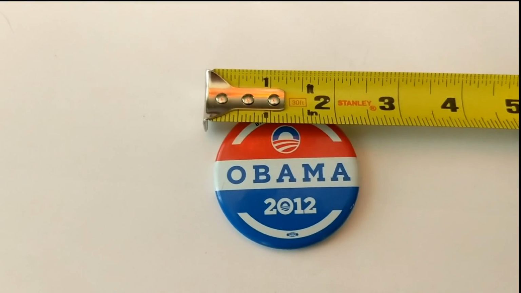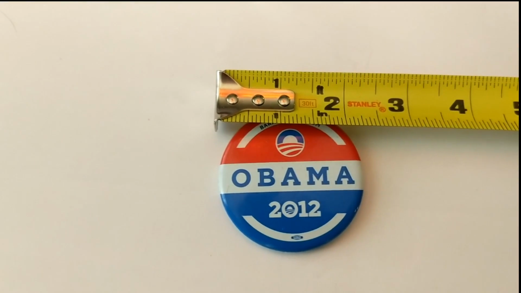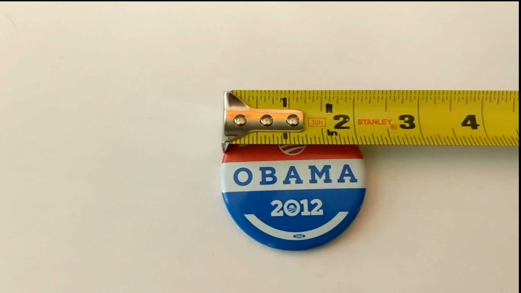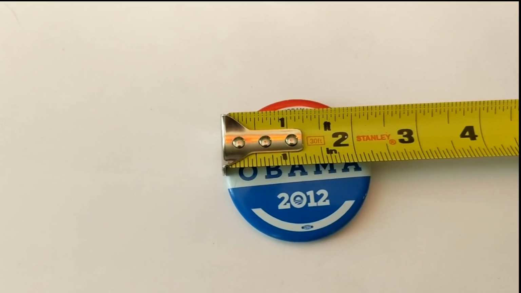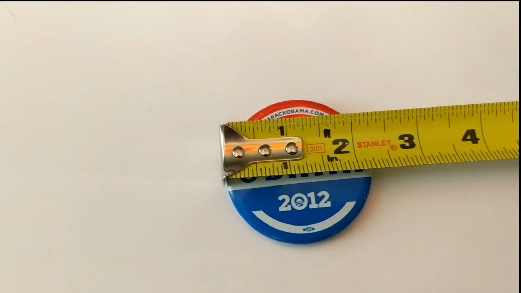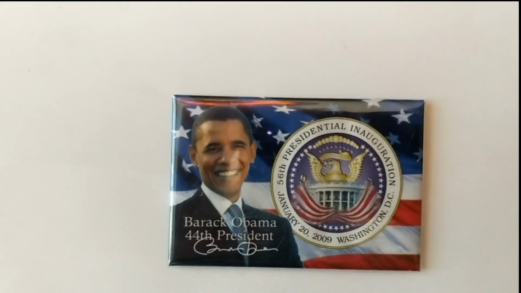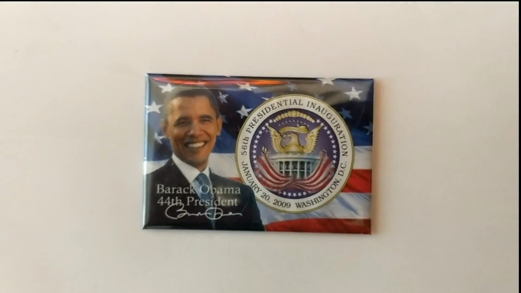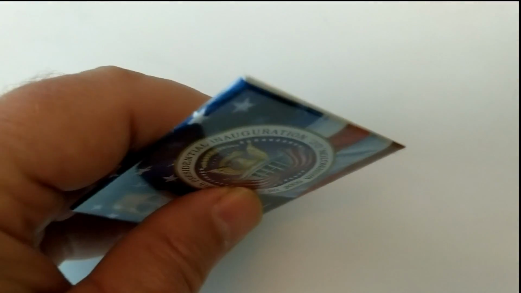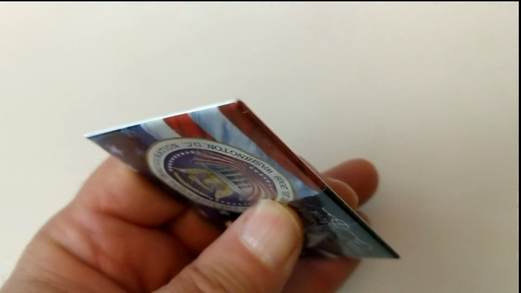Now let's go back and take a closer look at the button. The button has colors, red, white, and blue. It has text. It also has size. This one's about 2¼ inches. Then we will turn to a different kind of political memorabilia.